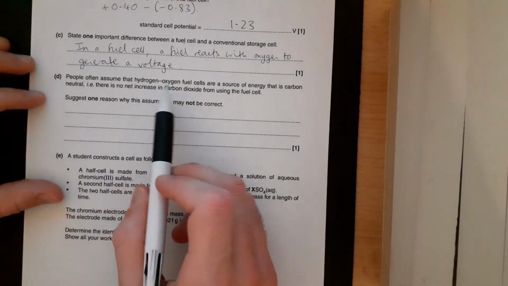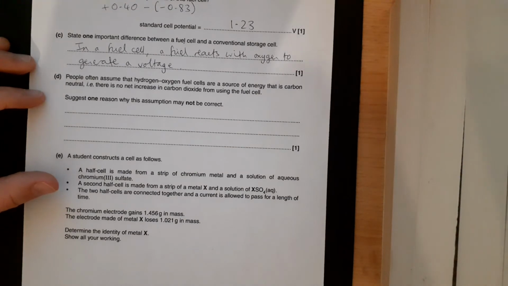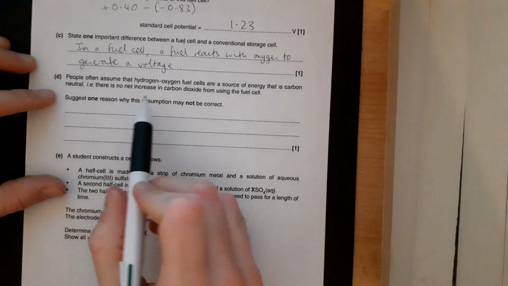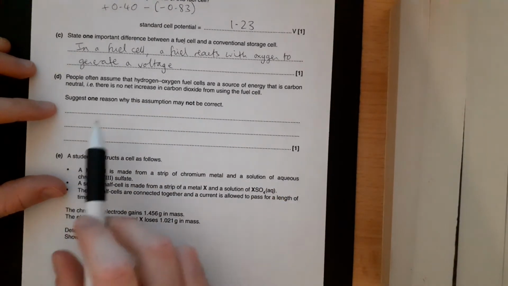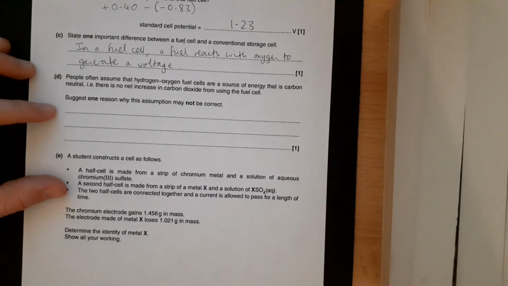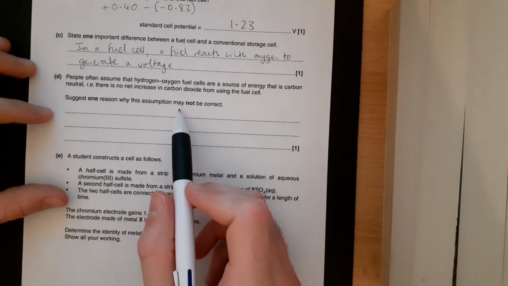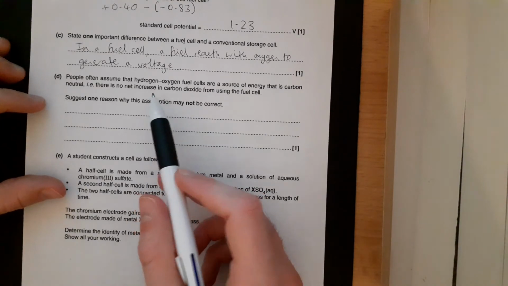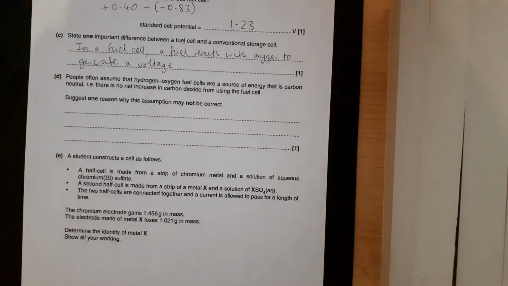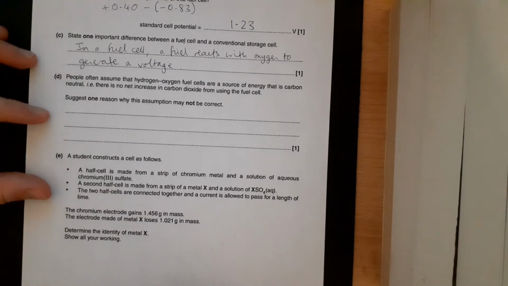People often assume that hydrogen-oxygen fuel cells are a source of energy that's carbon neutral, i.e. there's no net increase in carbon dioxide. Suggest one reason why this assumption may not be correct. So the main reason for this is, where do we get the hydrogen from in the first place? The good thing is that these fuel cells don't produce a lot of carbon dioxide, but there may be carbon dioxide produced in making the hydrogen fuel in the first place.